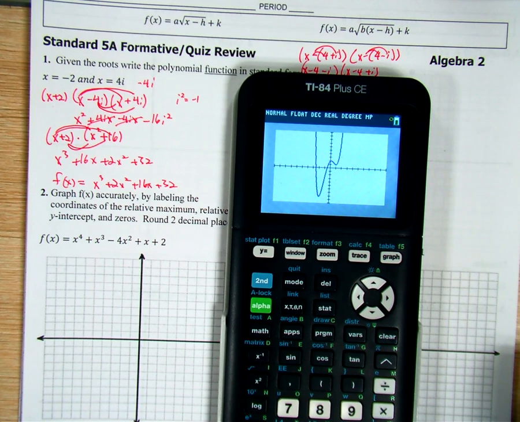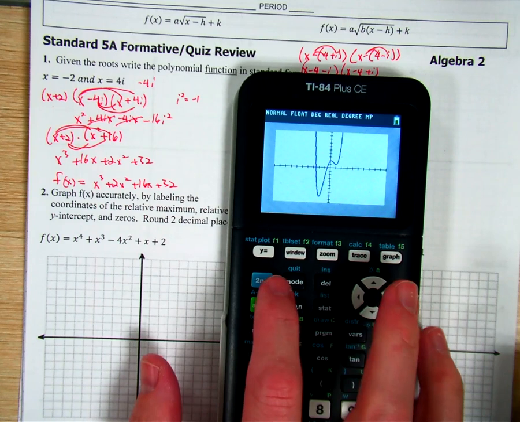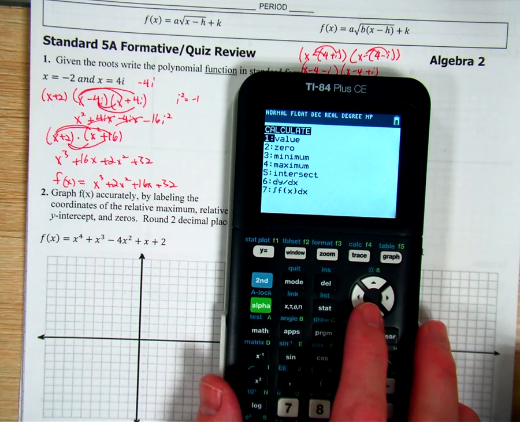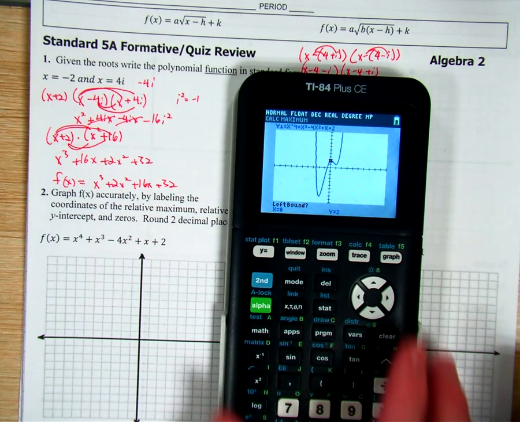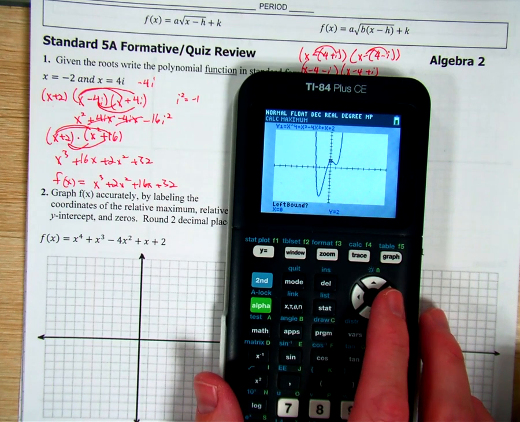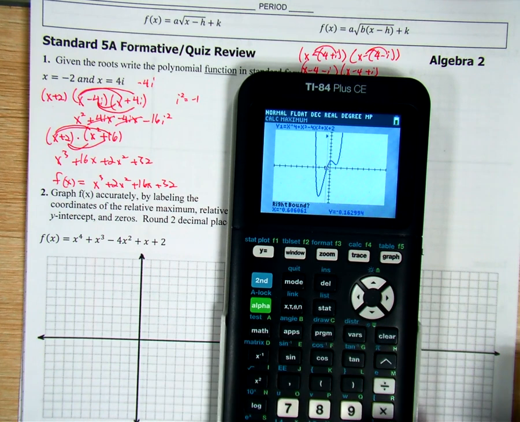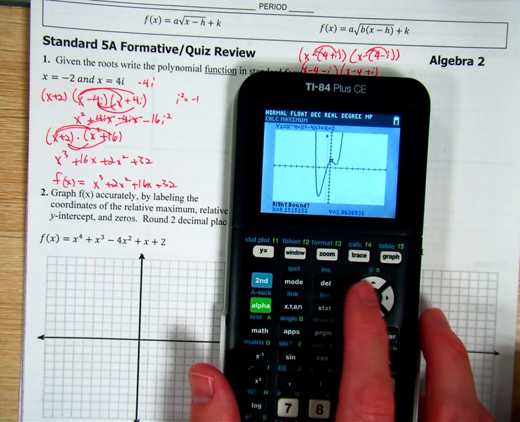We've got a nice little W going on. Relative max. We're going to have one relative max. Second trace max. We're going to center that there as close as we can. Okay, and we're going to hit left bound, left, left, left, left, enter, back to the top of the hill.